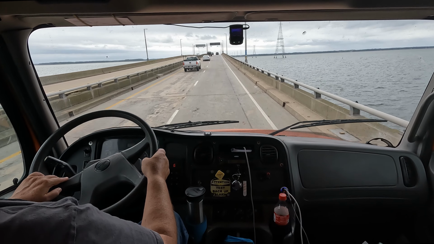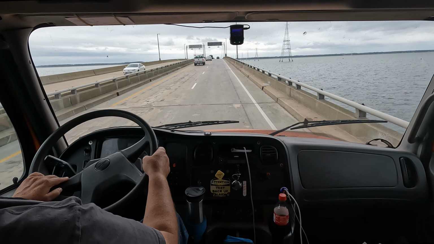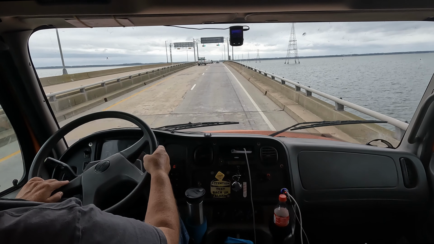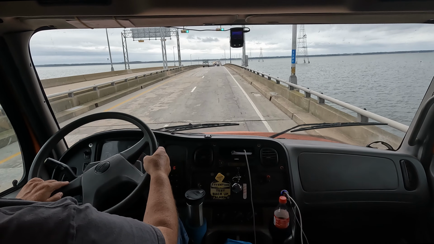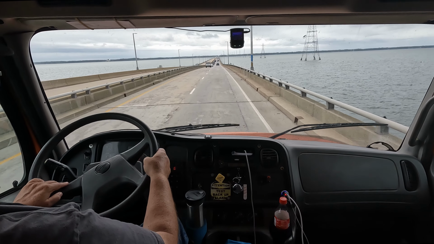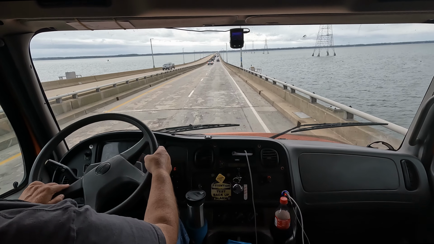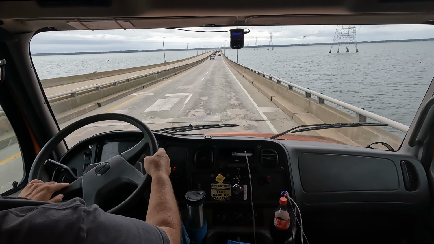Why does a dump truck move around so much? Why does it bounce so much? There are a couple of reasons. Number one, it is a work truck. It's designed to carry a heavy load, and it's not designed to maximize driver comfort.